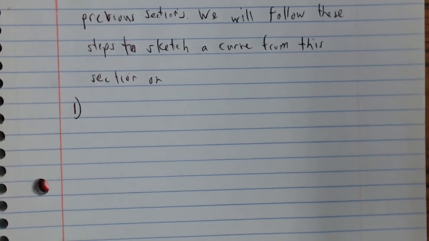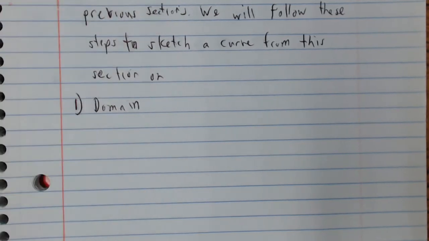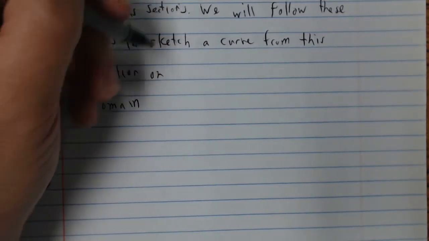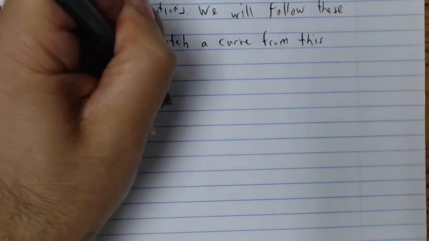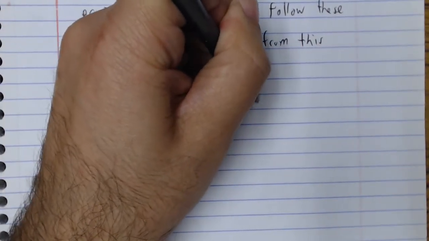So the first step is strictly to find the domain. Now, why is it important to find the domain? Reason being is this: we want to find the domain of the curve.